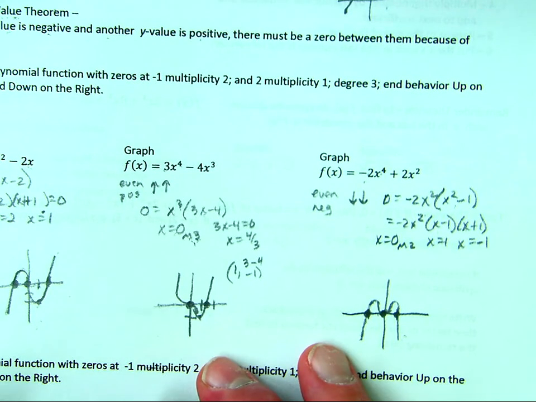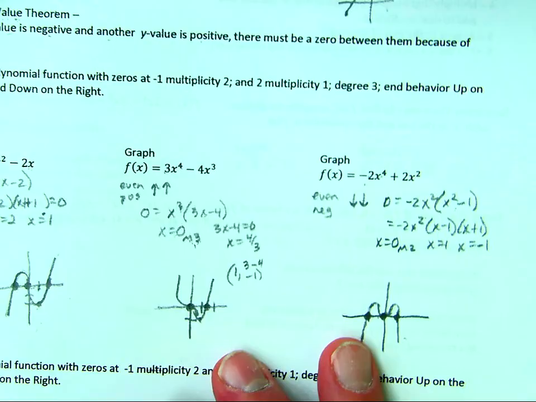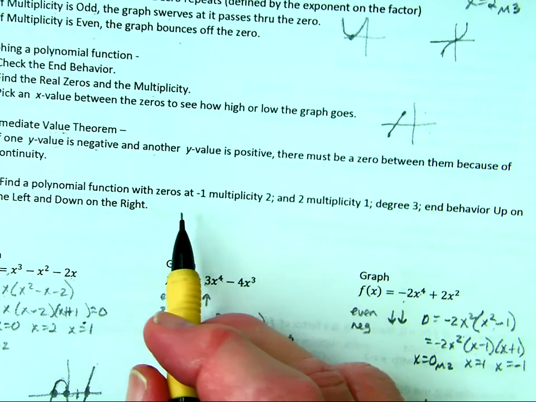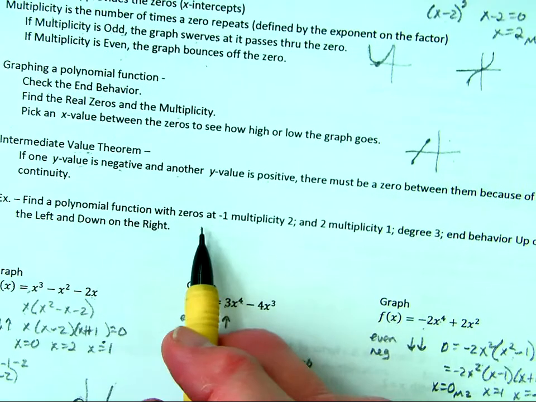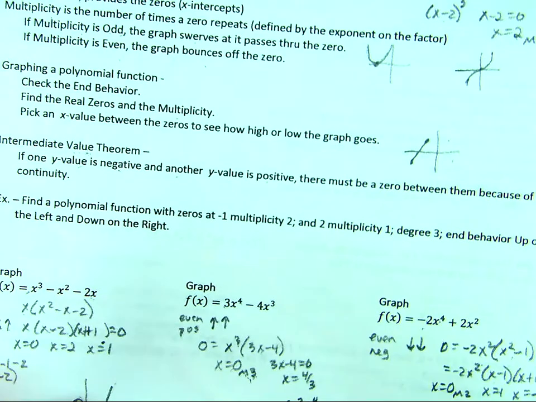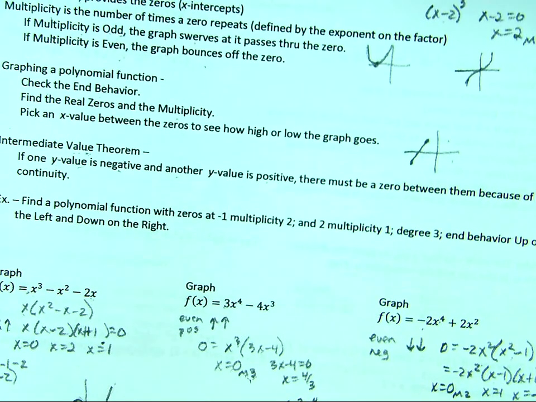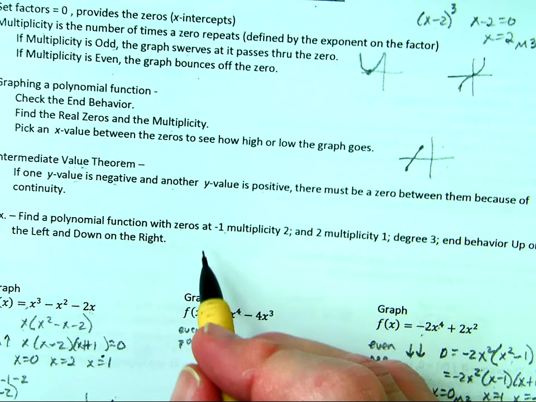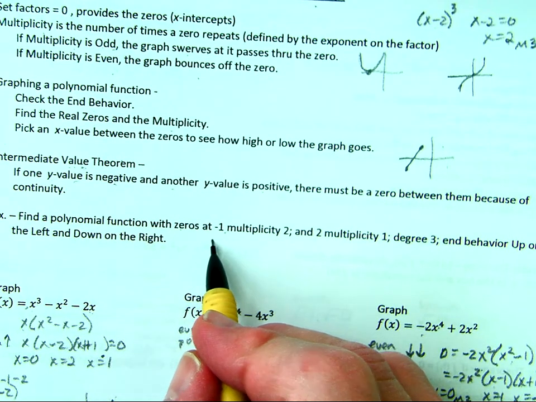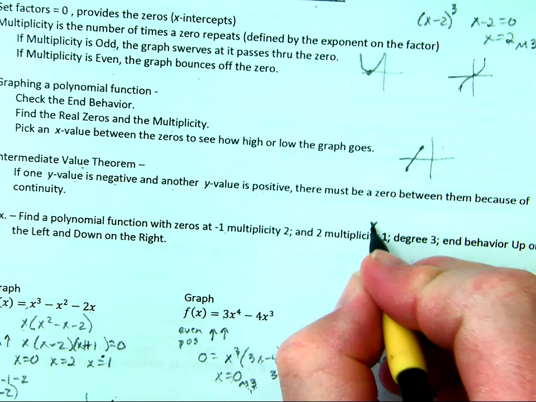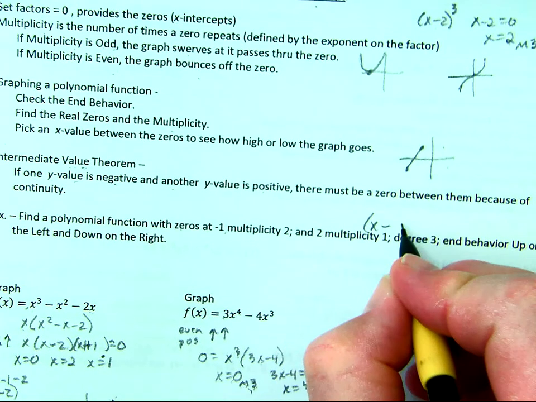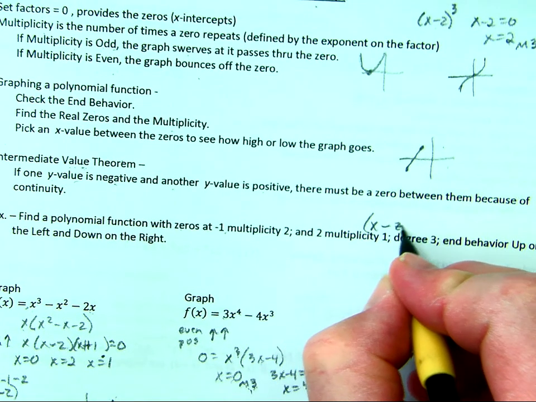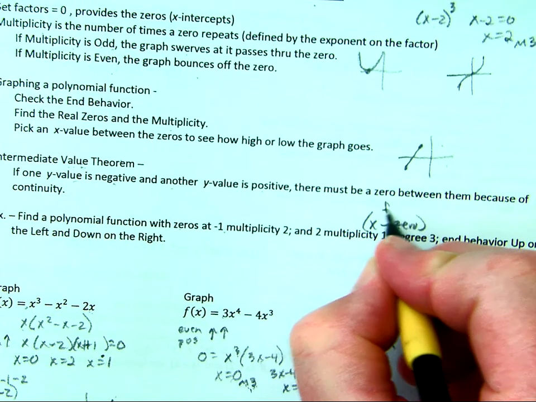All right, so that's if you're given the equation. Now, here's kind of the opposite direction. What if I tell you something about the function? Can you come up with the function for it? Well, here it has a 0 at negative 1. Now, what you want to do is to turn those into factors. You always take x minus whatever the 0 is. So that's how you get a factor.